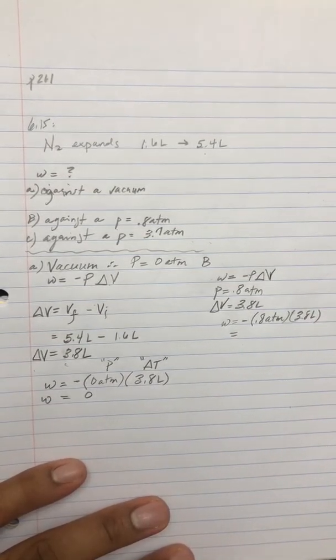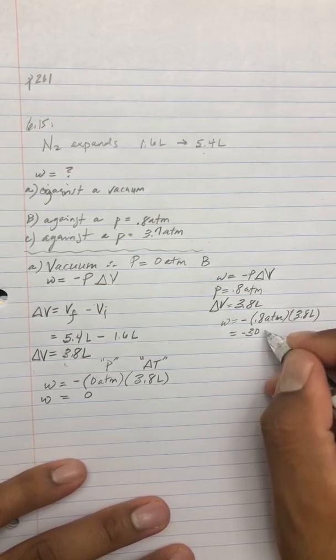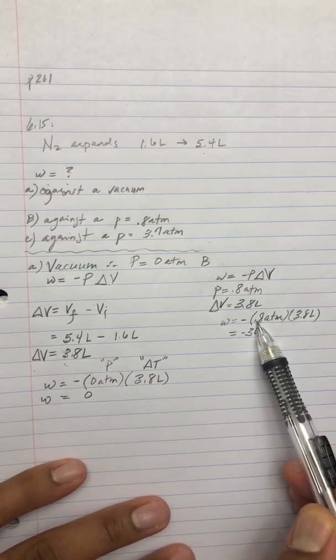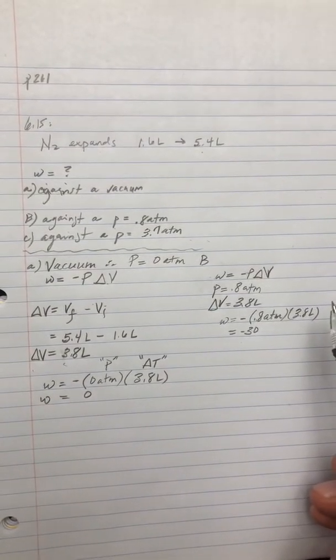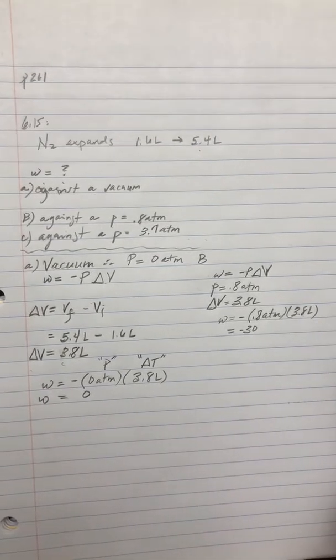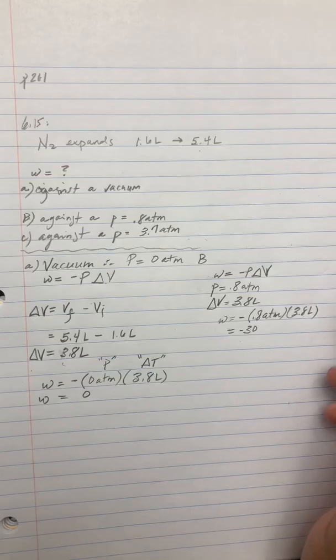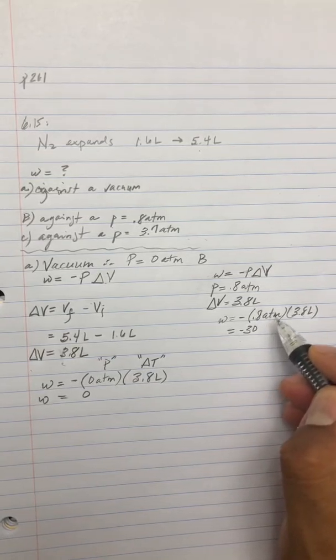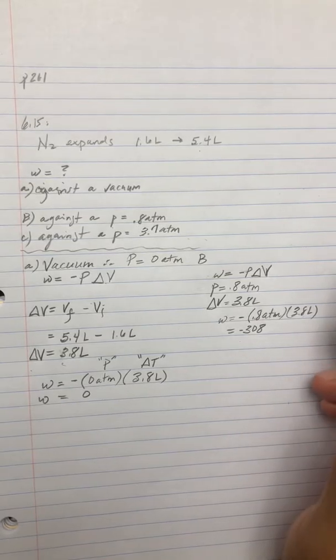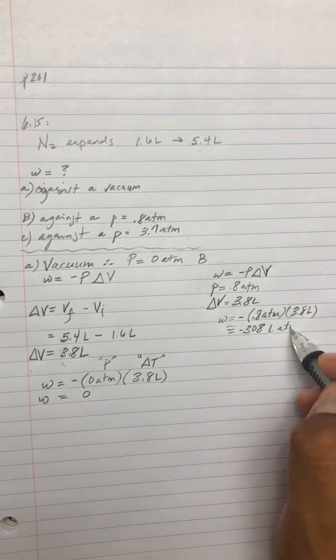We end up with an answer of about negative 3.04, and with 2 significant figures, approximately negative 3.0, and this is in liter atmospheres.